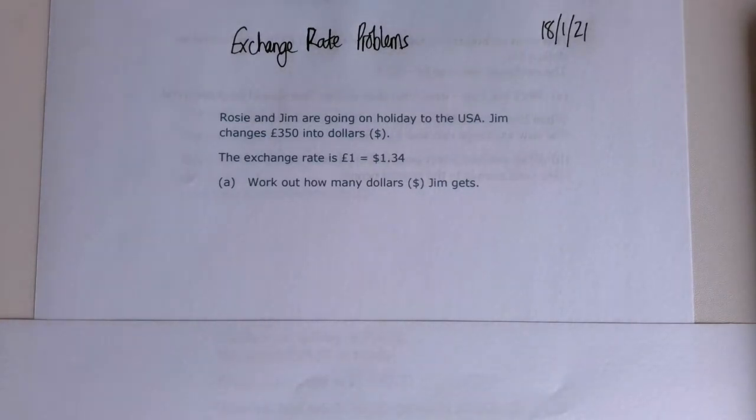Today we're talking about exchange rate problems. So this is when you go on holiday, you need to change your money from one sort to a different sort.